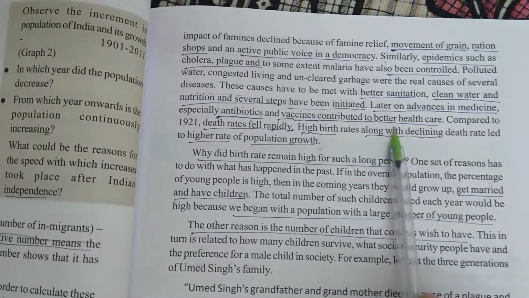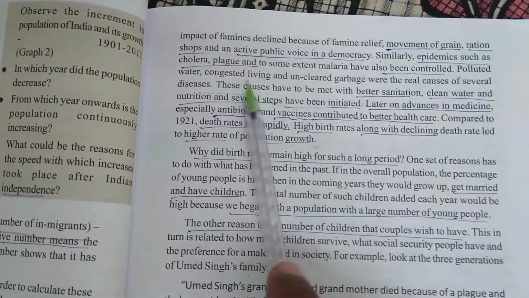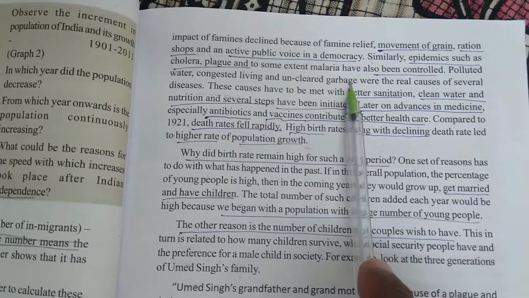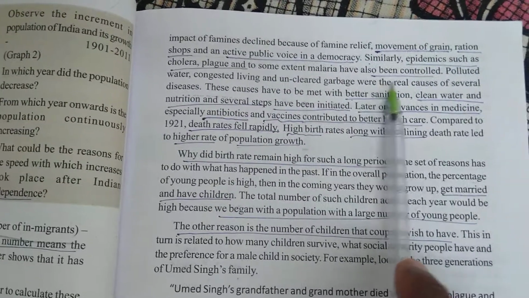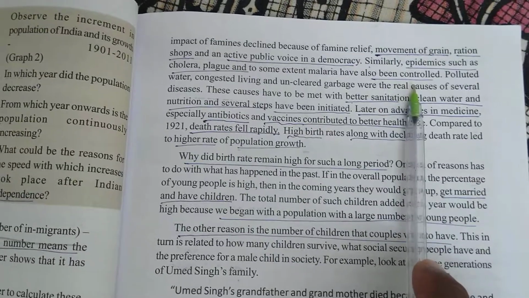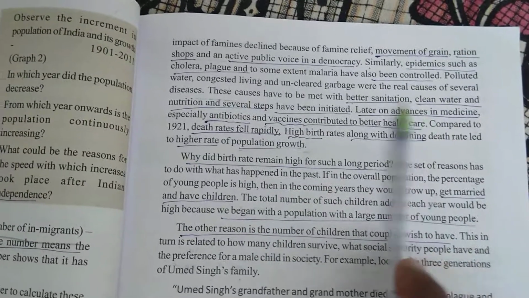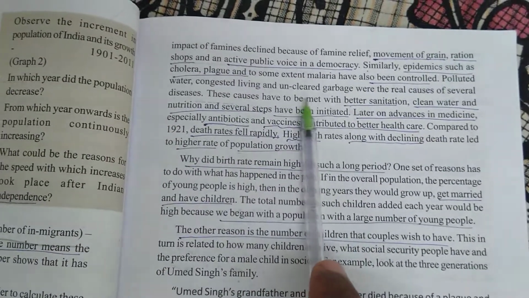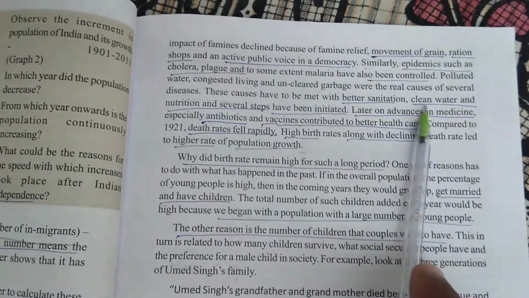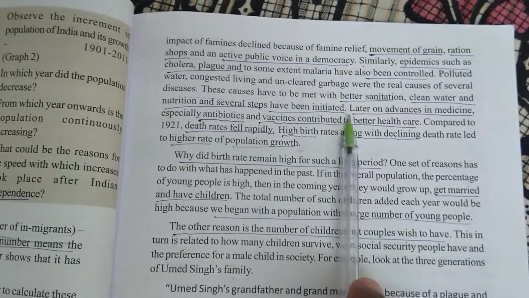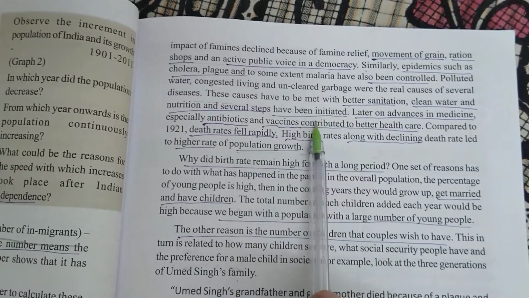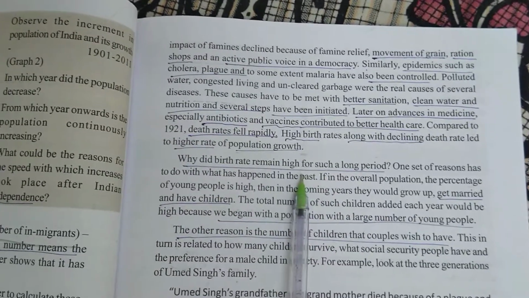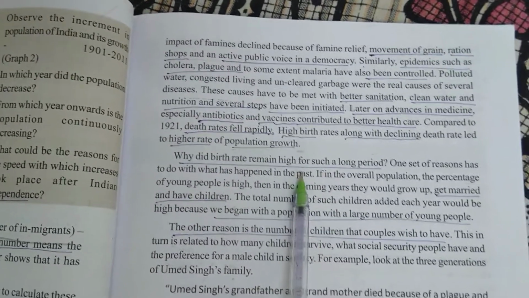At the time, epidemics like cholera, plague, and to some extent malaria also had been controlled, and there was no polluted water. At the same time they had better sanitation, clean water, and nutritious food.